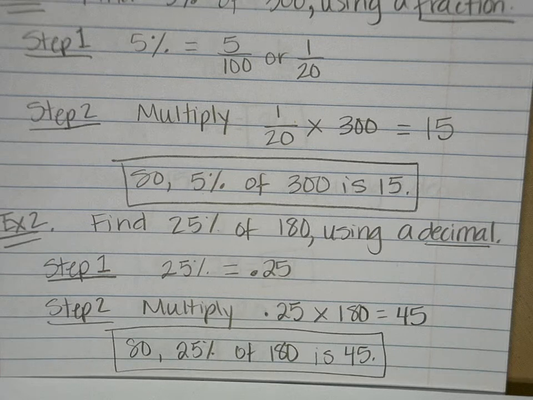Question? Technically, couldn't you just divide by 4? Yeah, like you could do 180 divided by 4. Because 25% is 1/4, right? 1/4 of a number is dividing by 4. So some people do it that way, right? They're like, oh, I just know to divide by 4.